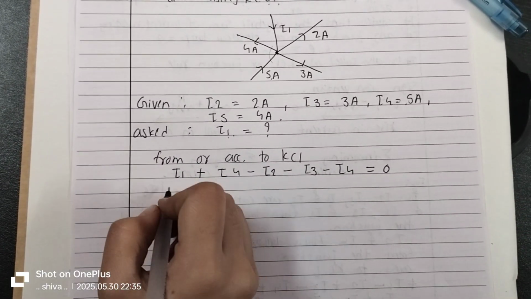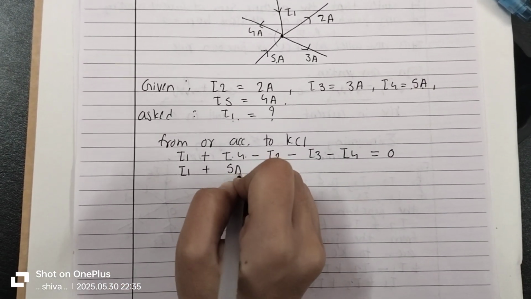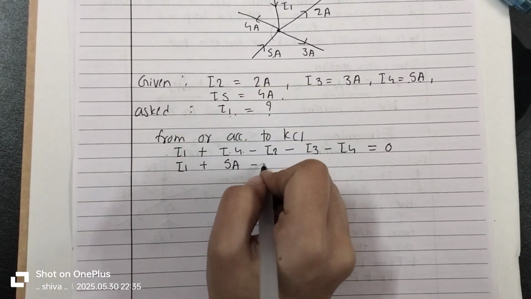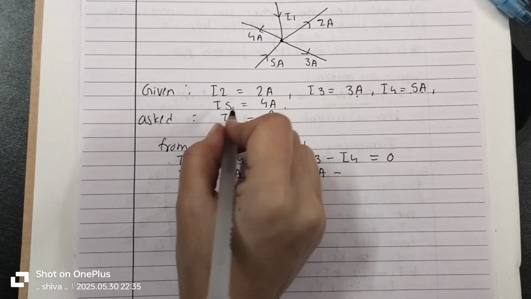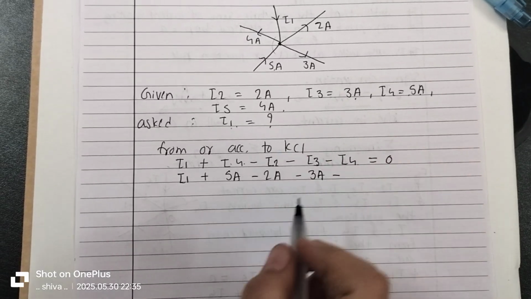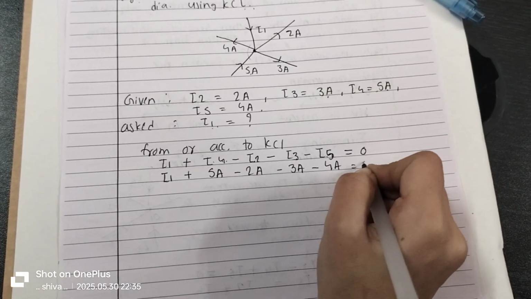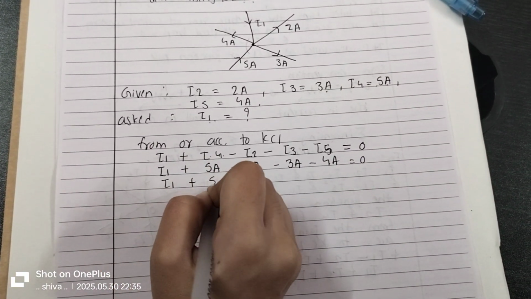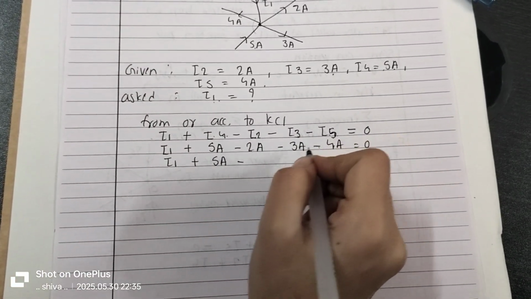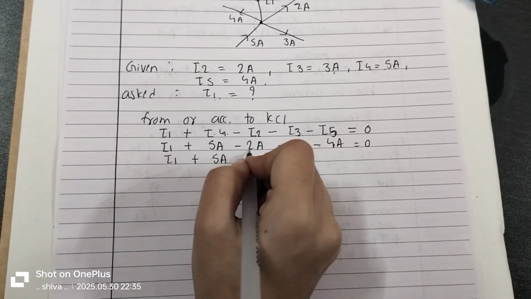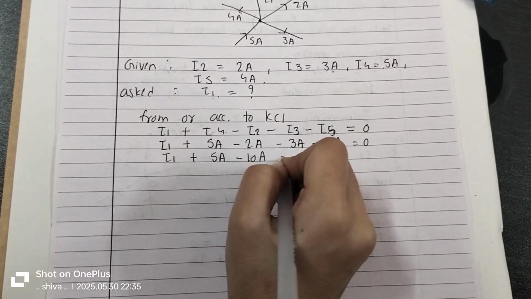By putting in the values, I1 plus 5 ampere, minus 2 ampere, minus 3 ampere, minus 4 ampere, equals 0.